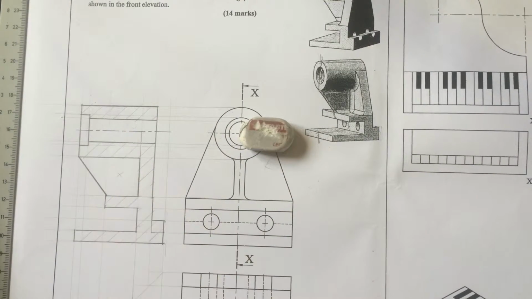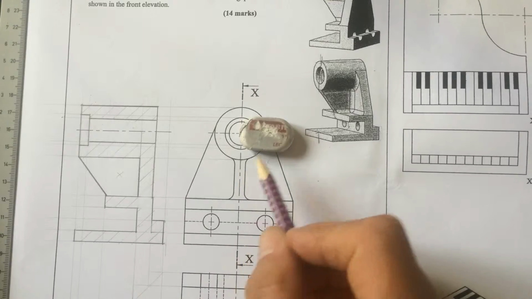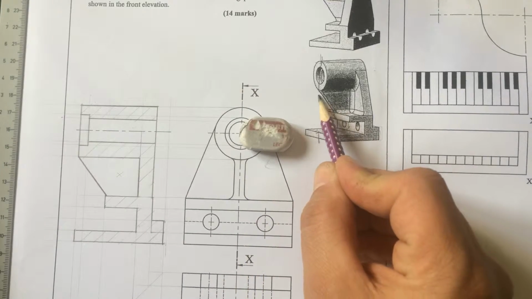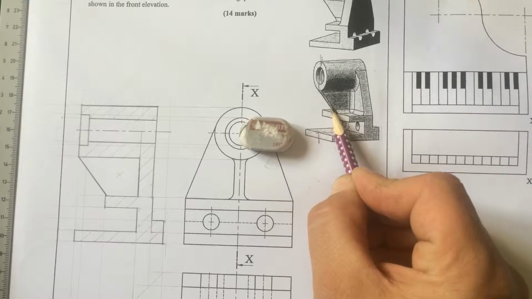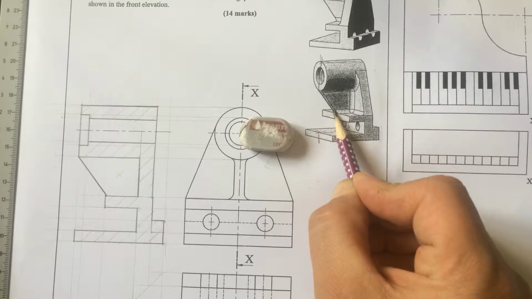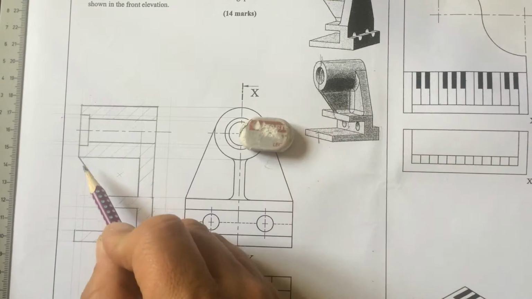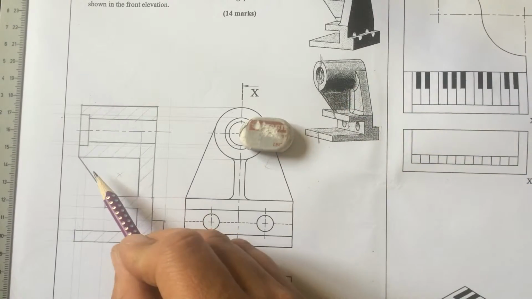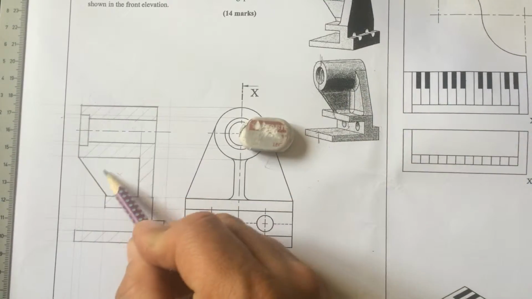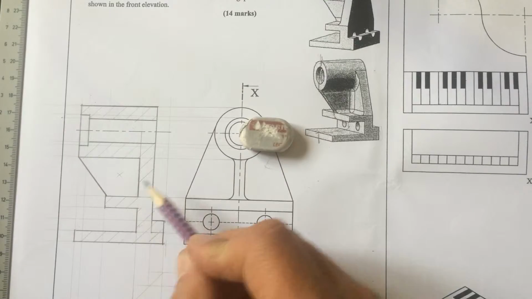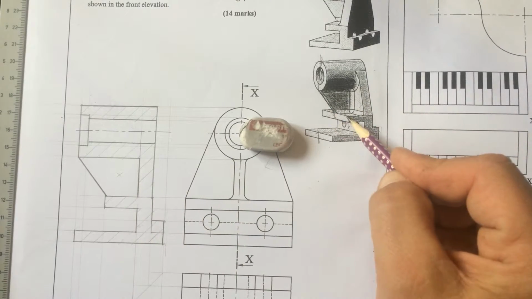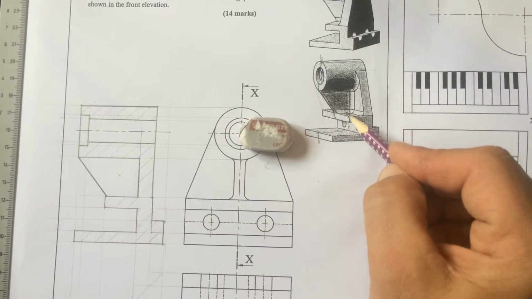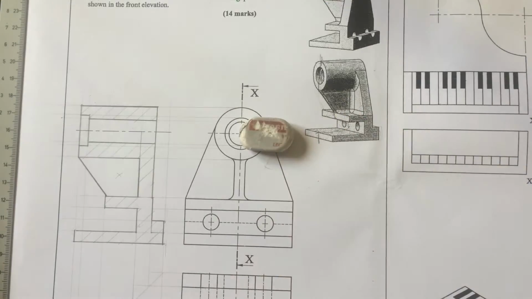I've left this part without hatching because I've gone through that web, or through the midpoint of that web. Now when you go through webs, you leave them unhatched. So it gives you an indication that that is a web. If this total area were hatched, you'd think that this is total solid from here to here. But it's not, it's just a web in the middle.